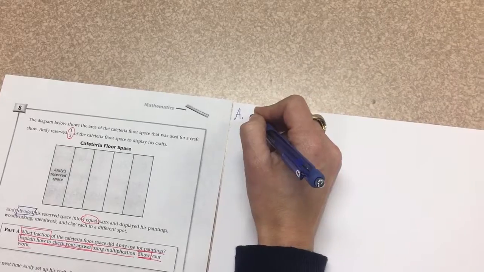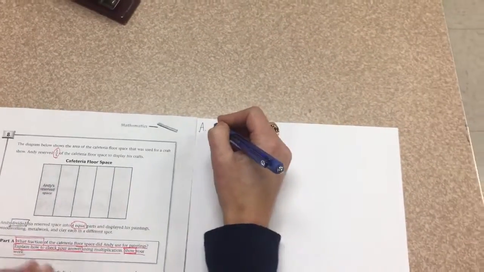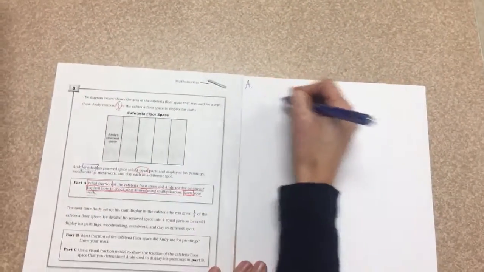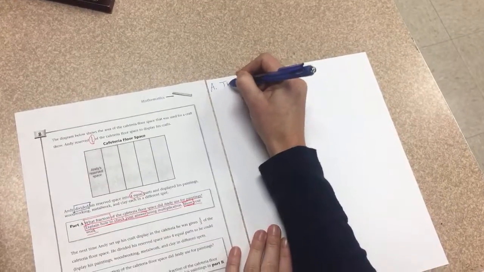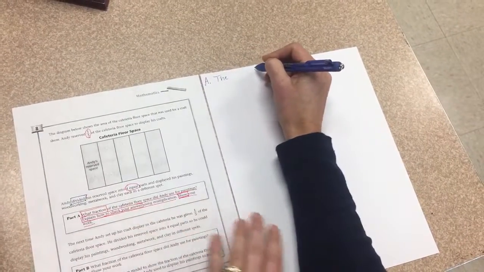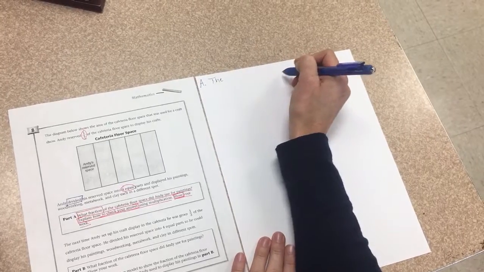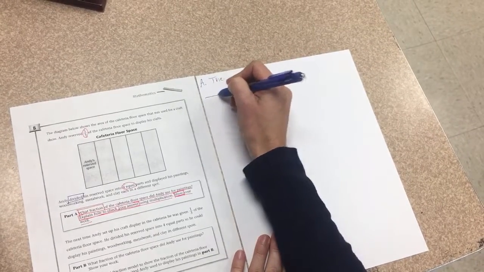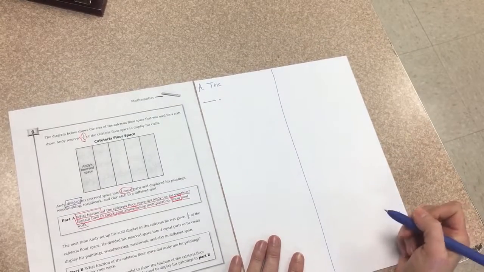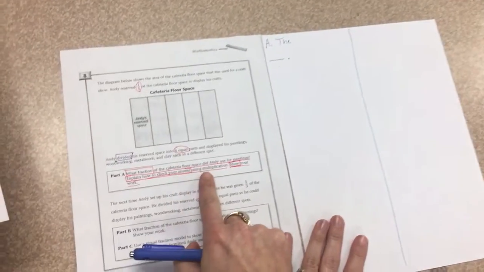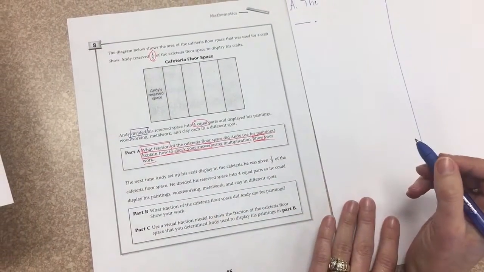Alright, so first we restated what we had to do. And he has this already on his sheet, where you say the fraction of the cafeteria space that Andy used for paintings is, and then he has a blank and a period. That was something that we did in class together, and the paper is split in half. I'm going to go ahead and show how the multiplication work to solve this.